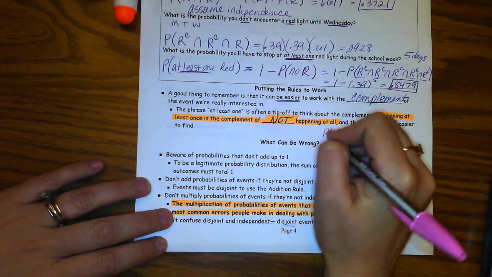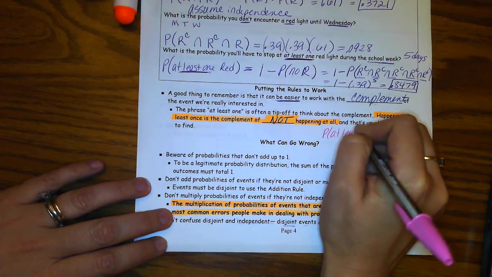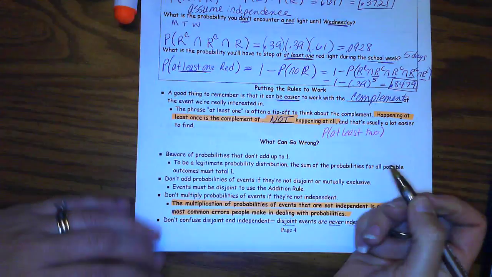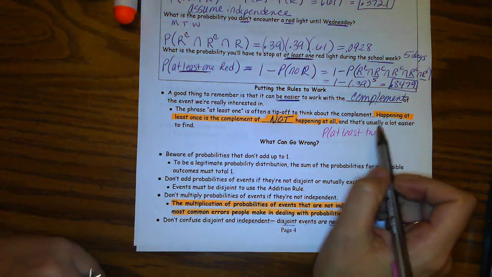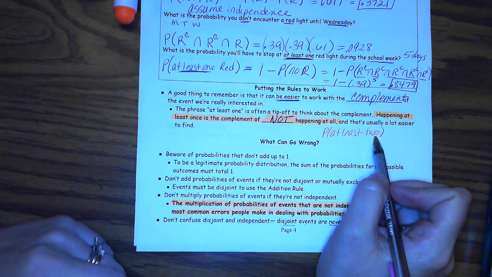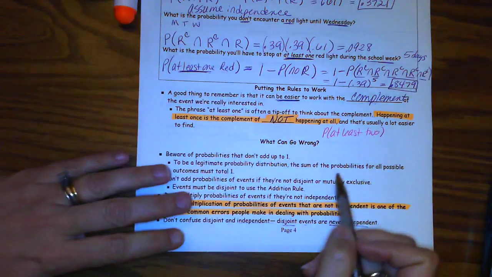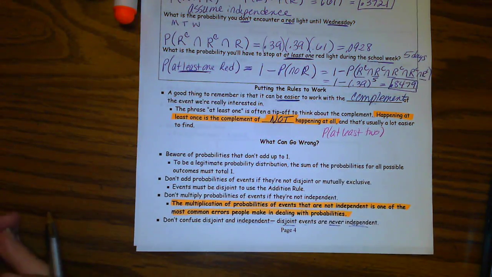Later on, we'll also look at the probability of at least 2. That could be a question, at least 2. You don't really have too many of those right now, but the complement of that, for at least 2, would be not 0 or 1. Kind of think about what that means.